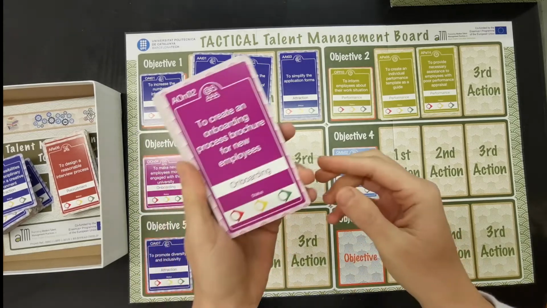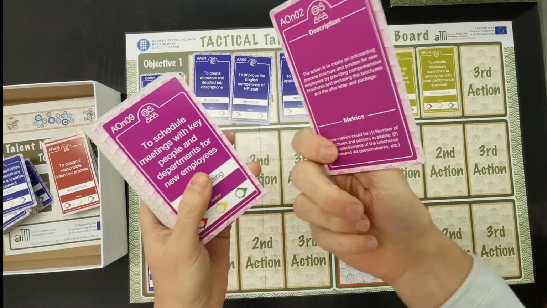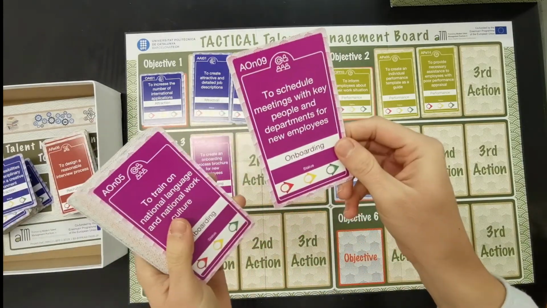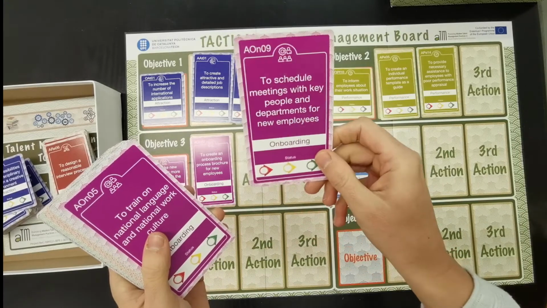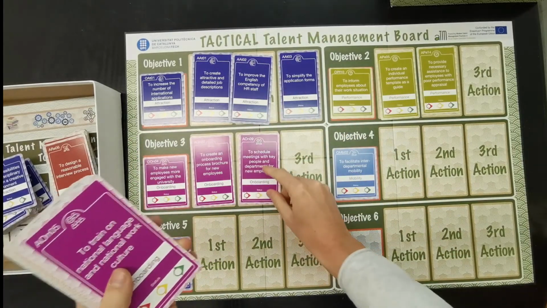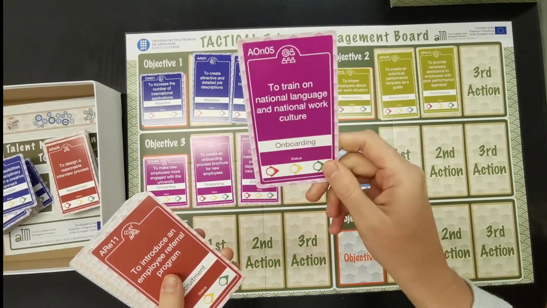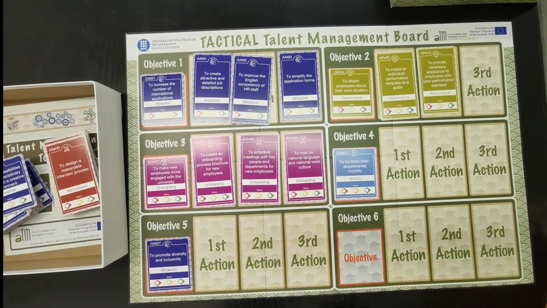In Objective 4 about onboarding, where we want to make new employees more engaged with the university, we suggest 3 actions. The first action is number 2, creating an onboarding process brochure for new employees. This action allows new employees to understand the process they will have to follow during the first months in the university. The second action is number 9, scheduling meetings with key people and departments for these new employees. These meetings will increase the new employees' engagement because they feel they are an essential part of the university.